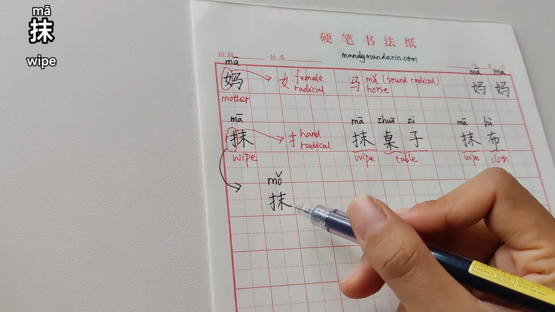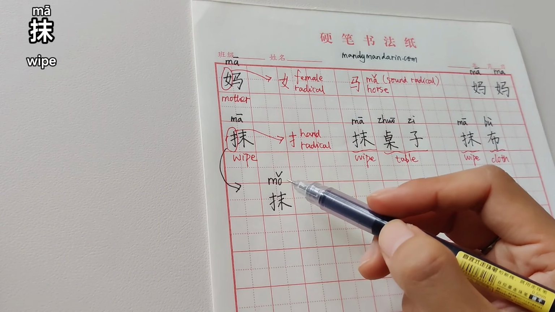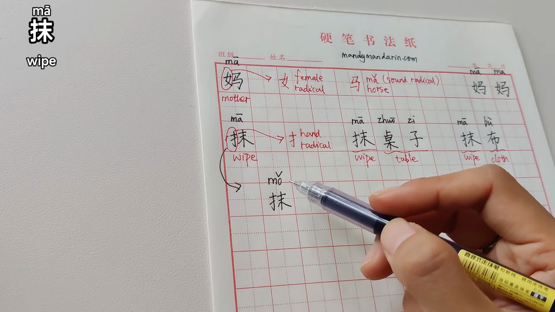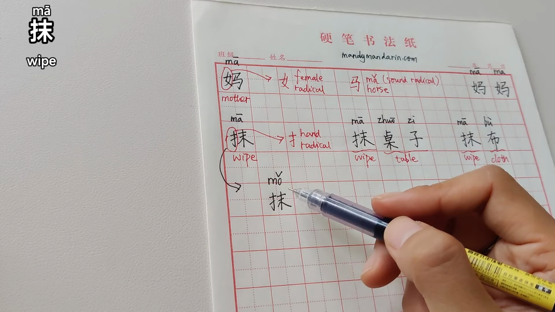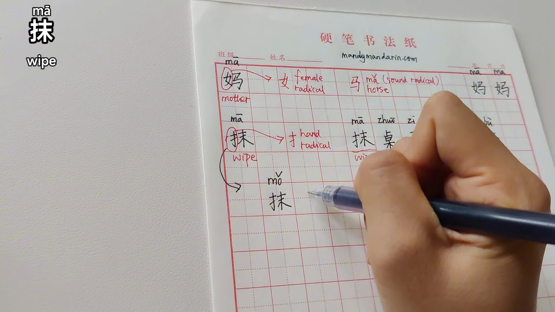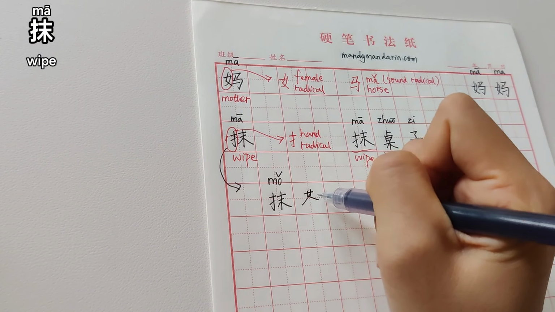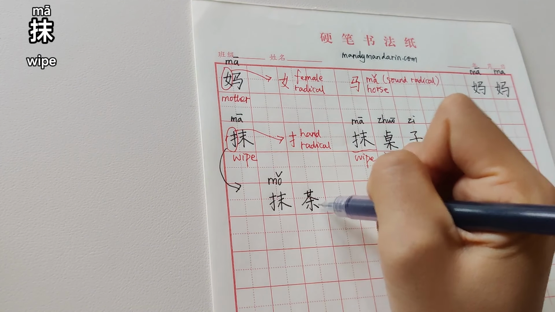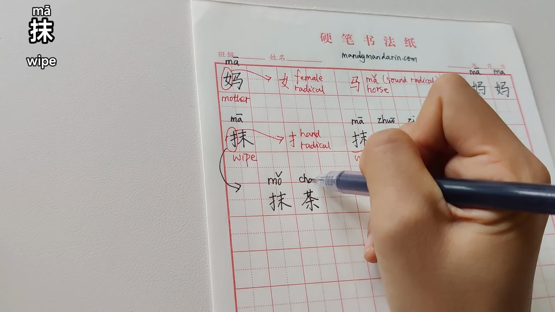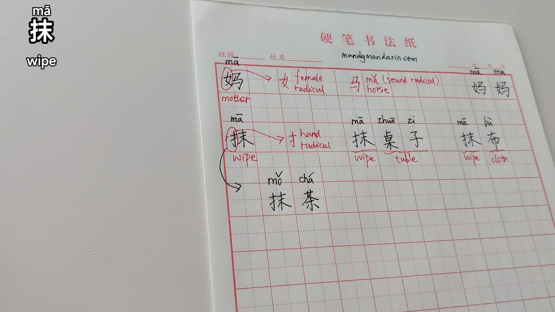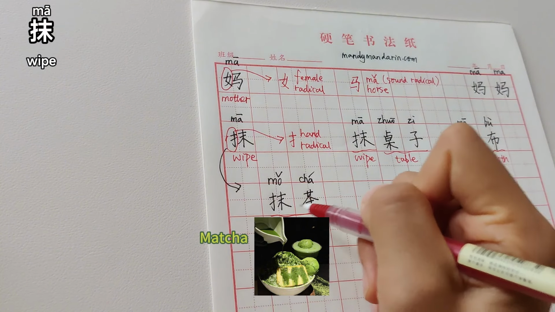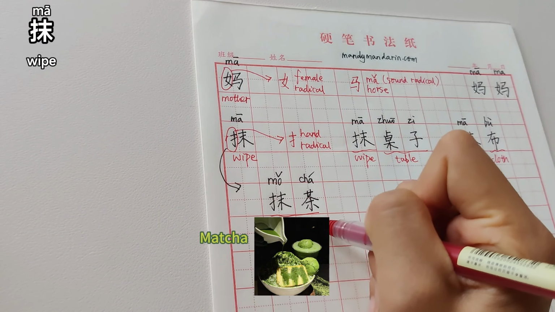And the mo can also mean to wipe out, but you use different pronunciations for different words. As for the mo, you can say, this is a very, very popular word, mo cha. And mo cha is for mocha.